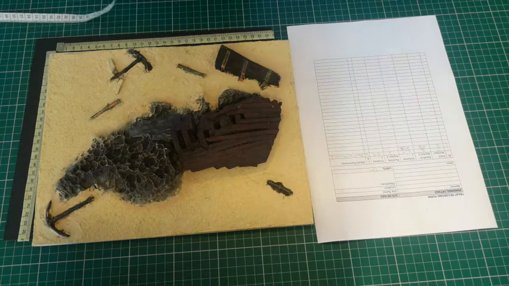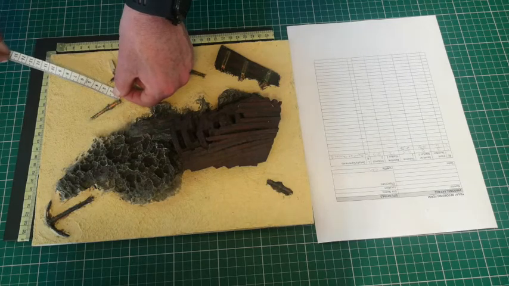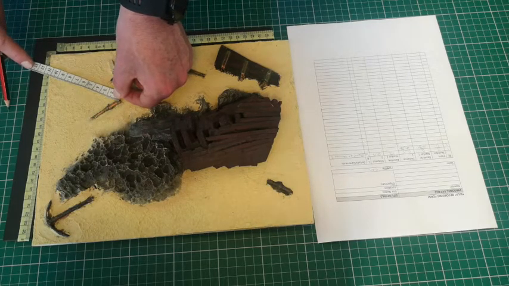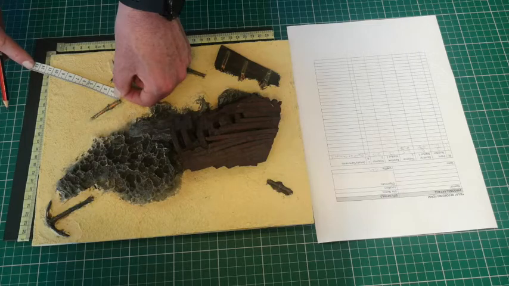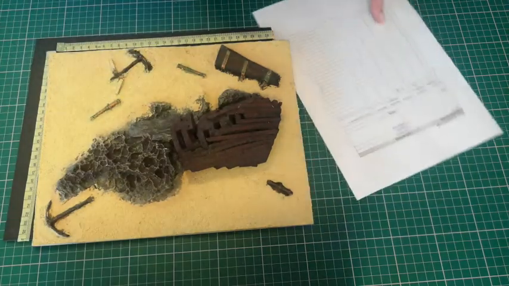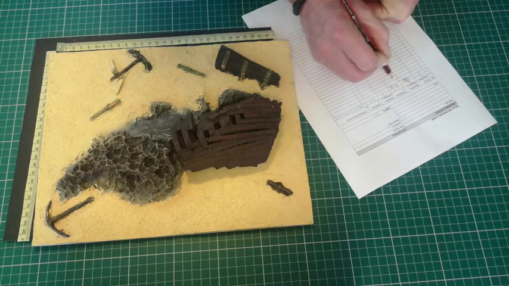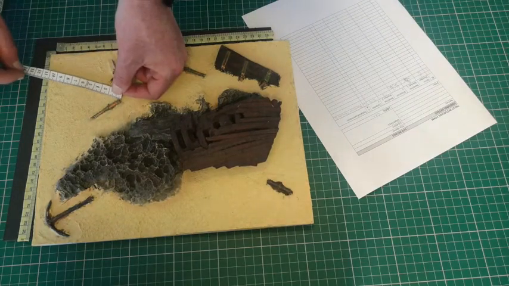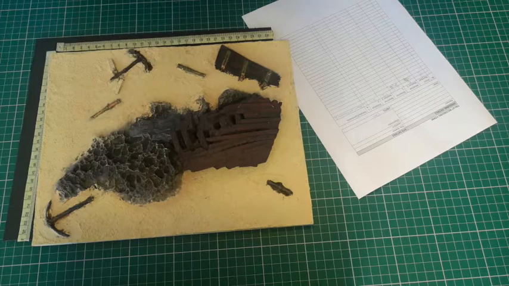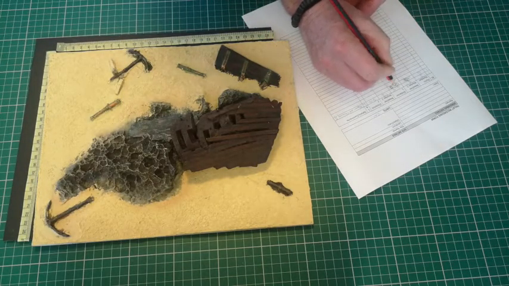Let's do the same for the back of the cannon. I'm going to put the tape measure there and look for a marker. In this case, I'm going to take marker number 4, and I see that it is 10.2 centimeters from marker number 4 to the back of the cannon. So this is point 4, the back of the cannon. Marker number 4, the distance was 10.2 centimeters. So we fill that in, distance from 1, 10.2 centimeters.